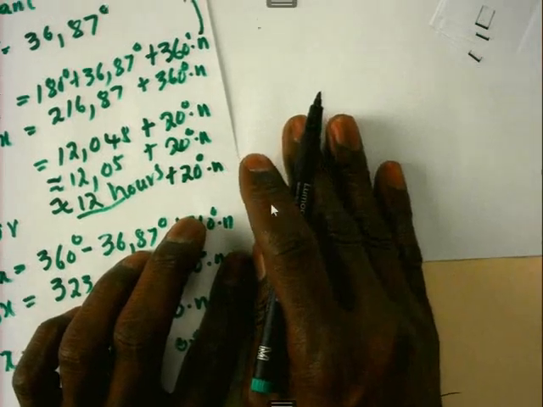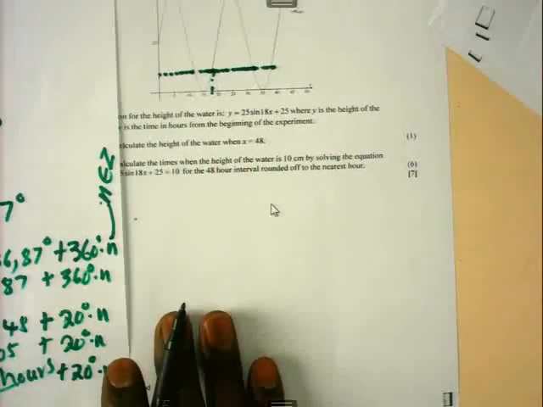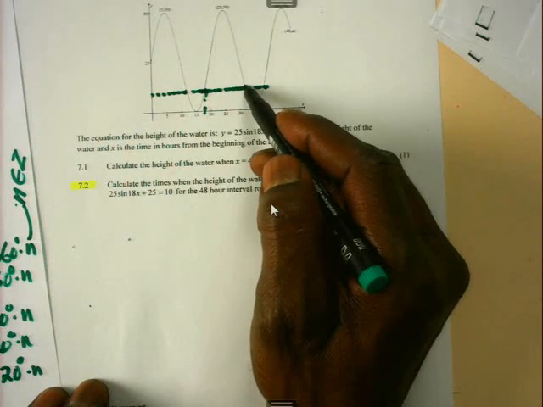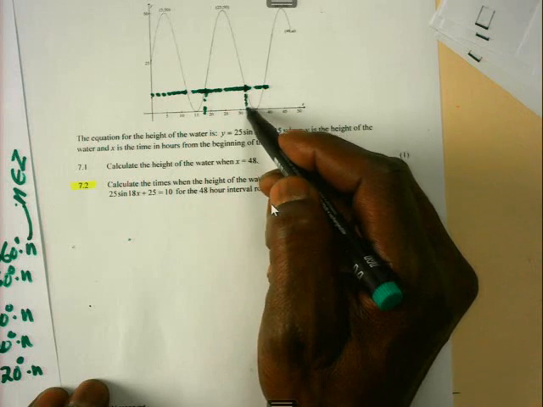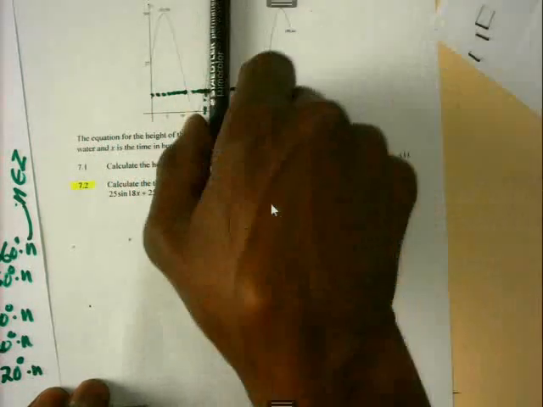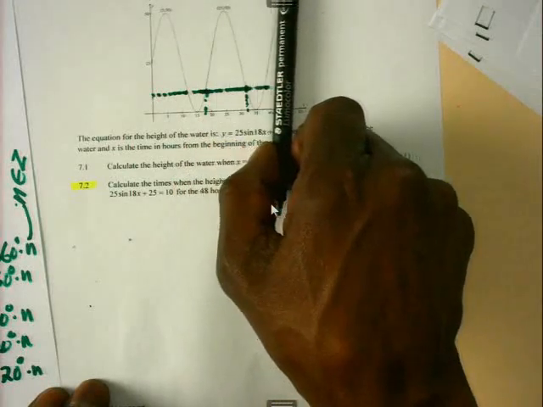Now let's go back to our problem and see. Here I'm expecting a value that is a little bit greater than 30.